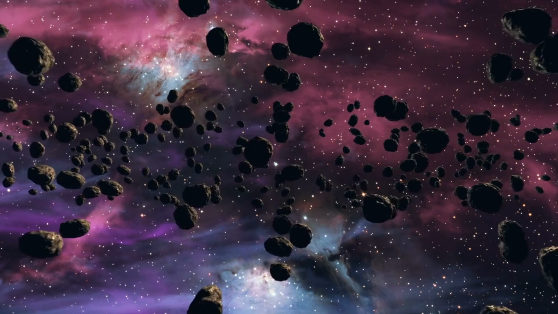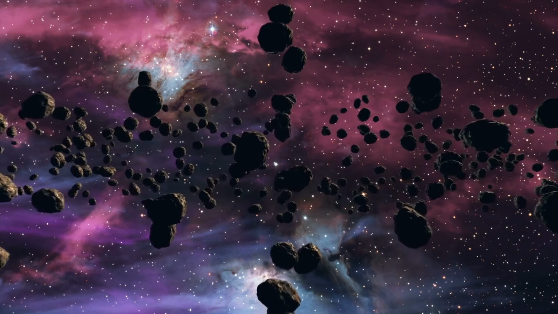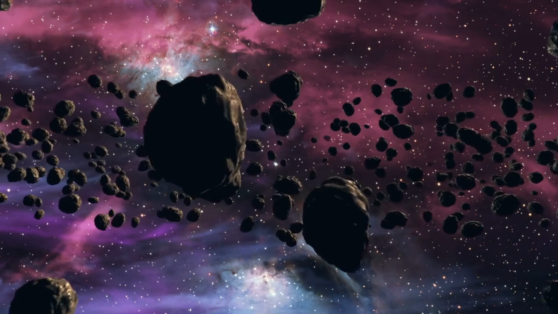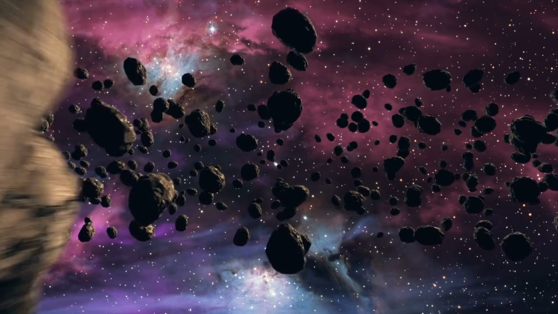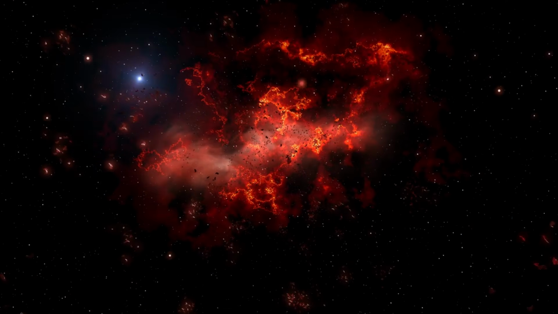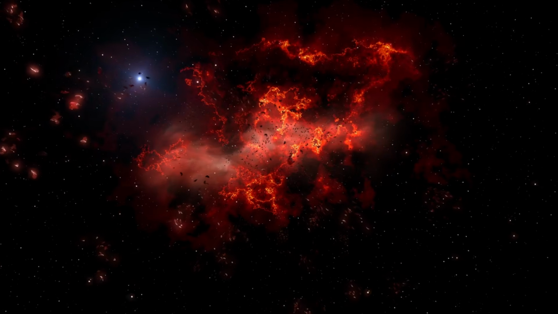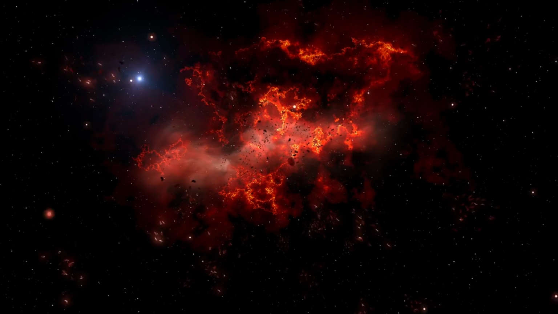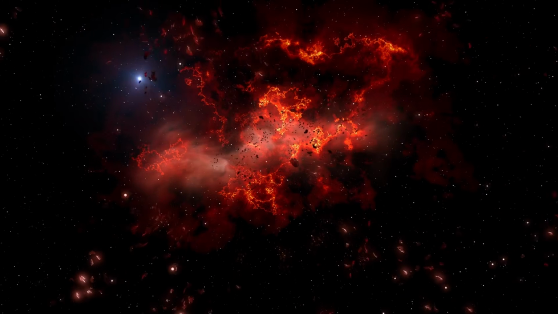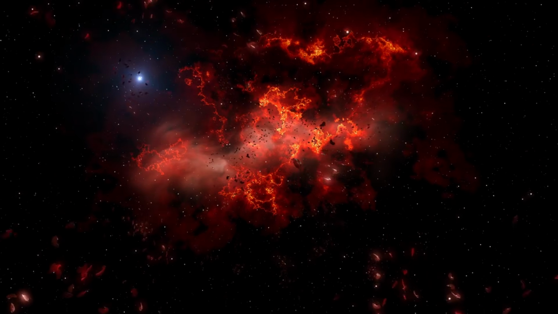These candidates were given the collective name MACHOs, for massive astrophysical compact halo objects. The category included brown dwarfs, objects too small to sustain nuclear fusion in their cores, which emit very little light. It included old, cold white dwarfs, the remnant cores of dead stars that have faded over billions of years.